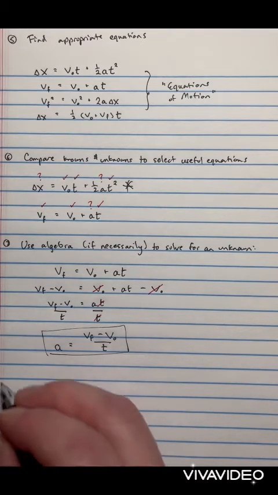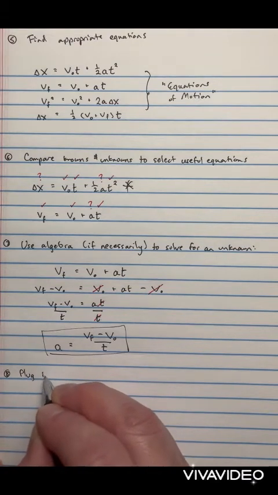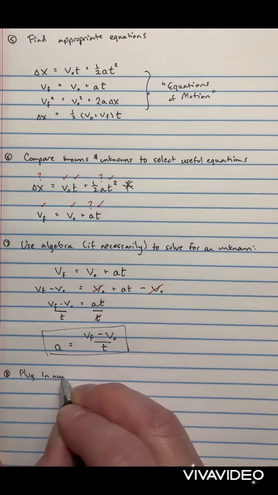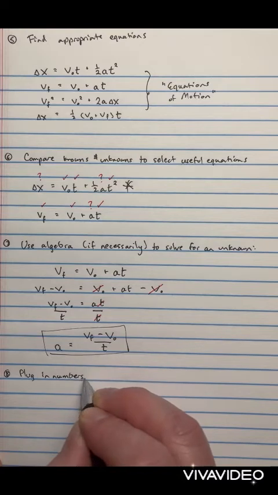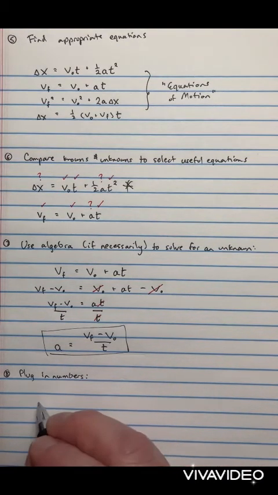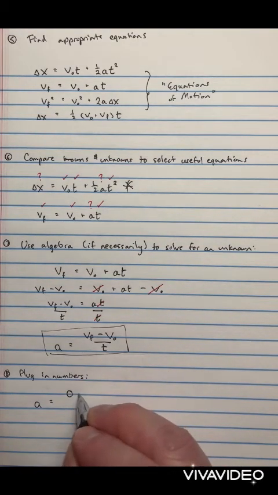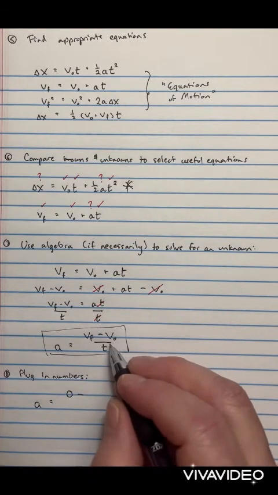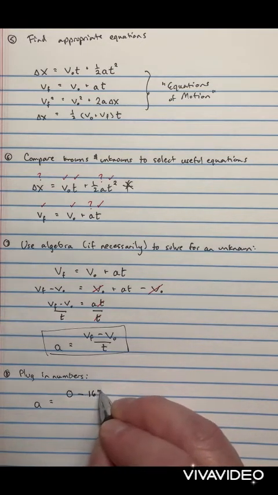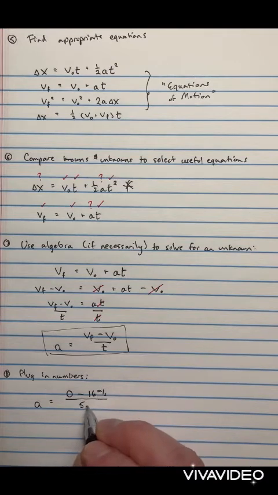Now let's plug in some numbers. Once you have your algebra solution, plug in some numbers. Notice that plugging in numbers is really far down the list of what we're actually doing. So, acceleration equals, what's my final velocity? 0. What was my initial velocity? 16 meters per second. How much time did this process take? 5 seconds.